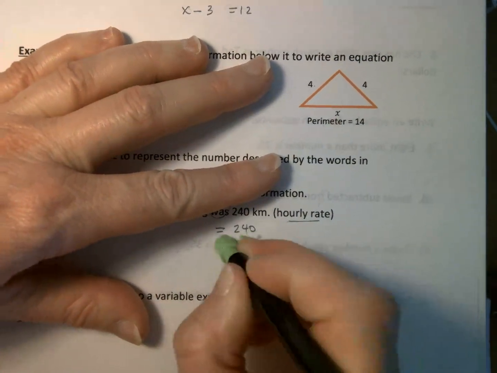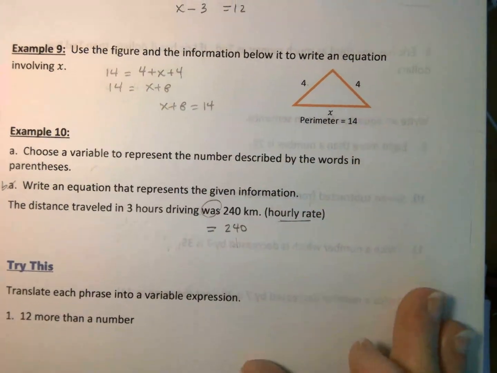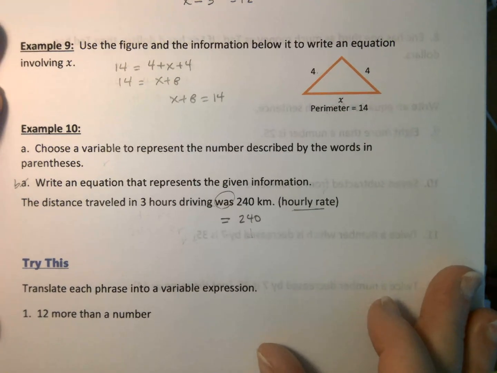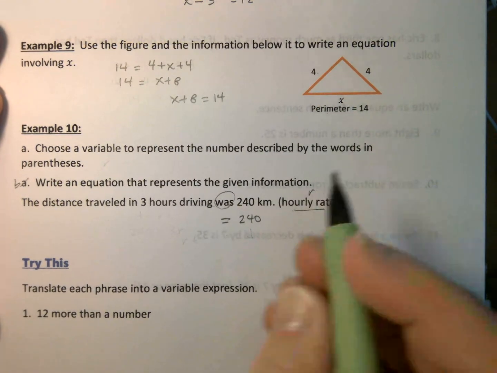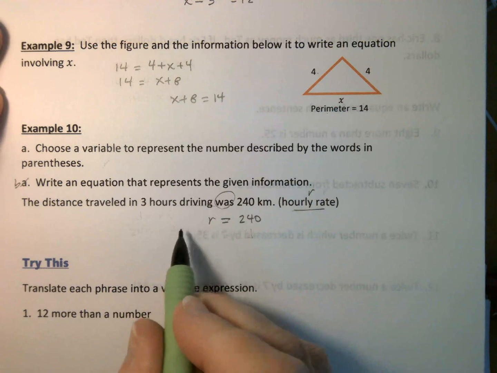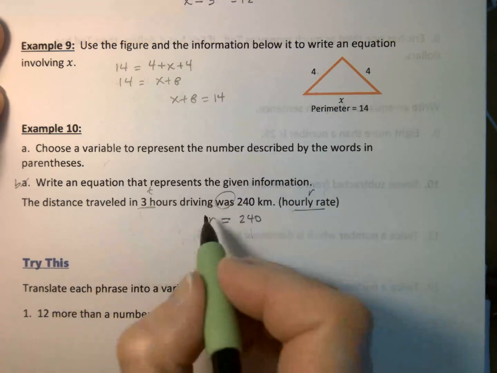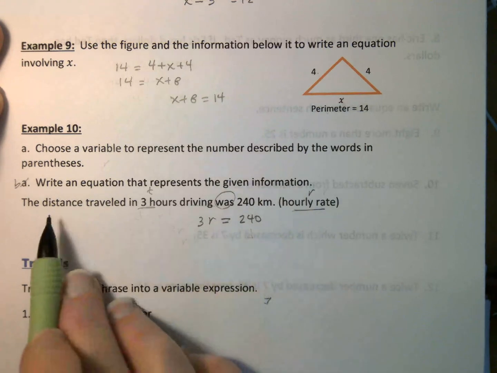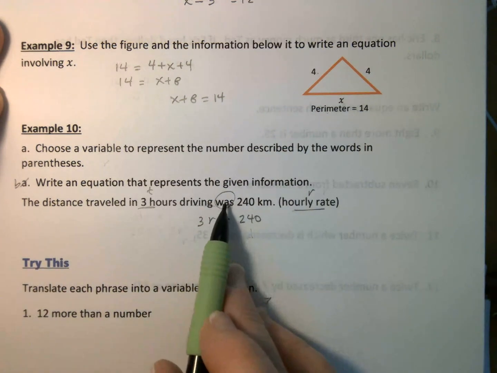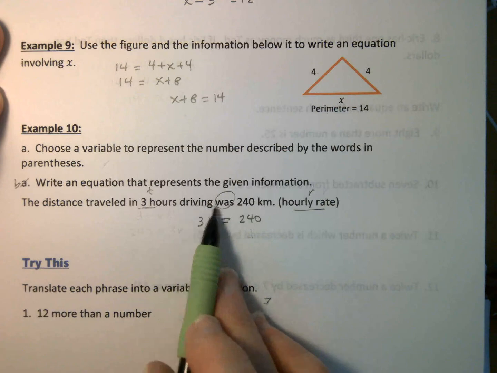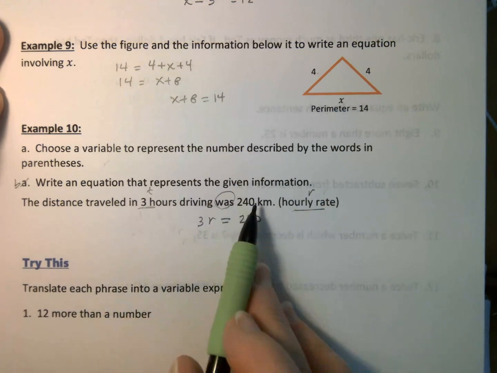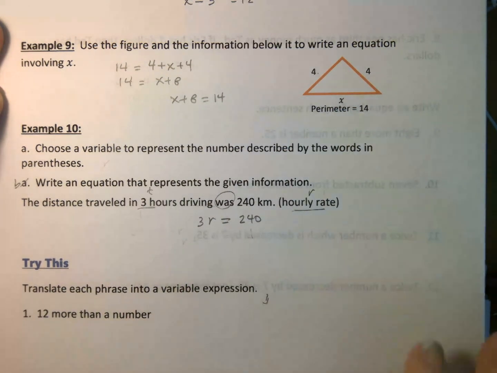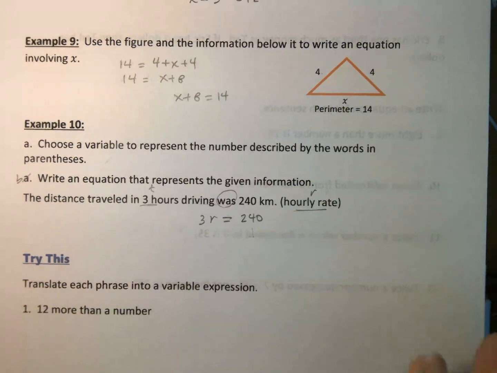So distance is equal to rate times time. My hourly rate is what I'm looking for, and I'm just going to use r, and I need to multiply the r times the time. Well, there's my time. It was 3 hours. So 3r is equal to 240. So the distance traveled in 3 hours was 240 kilometers. So the distance traveled is the rate times the time. So there's my equation.